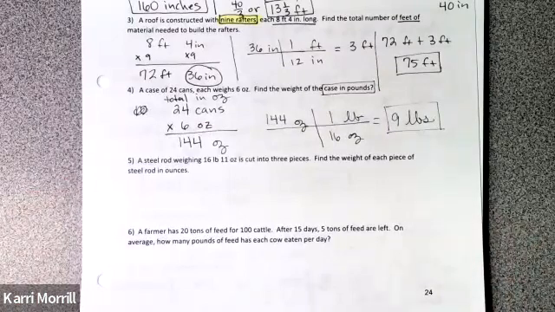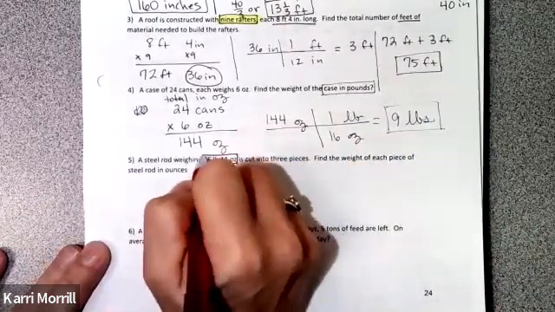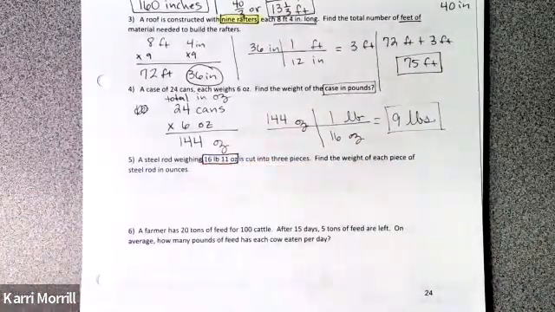Number 5, a steel rod weighing 16 pounds, 11 ounces is cut into 3 pieces. Find the weight of each piece of the steel rod in ounces. So first, it's talking about one single steel rod, and then we're going to cut it into 3 pieces. But we're going to be answering this in ounces. So the first thing I would do is just convert all of that to ounces.